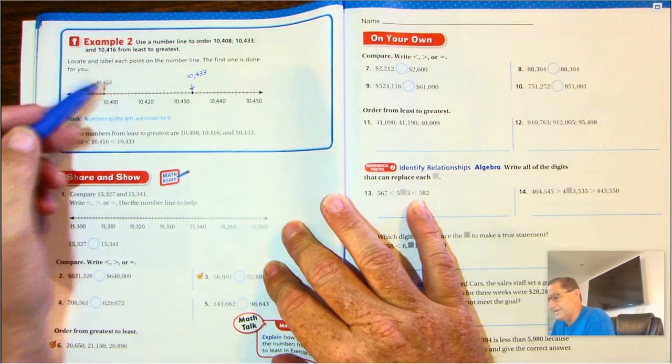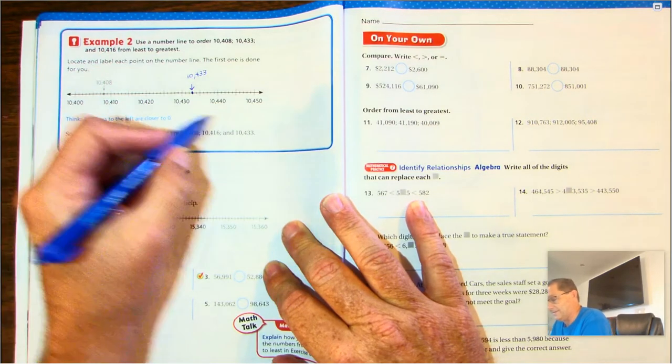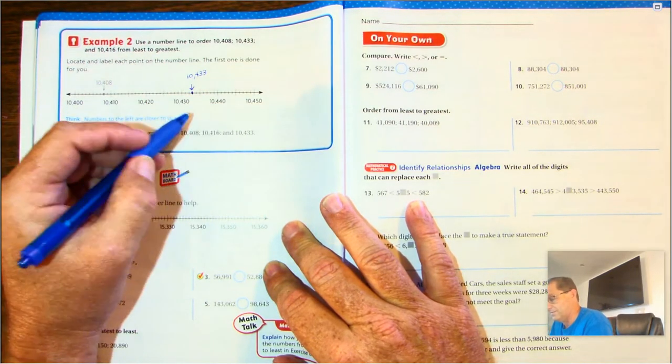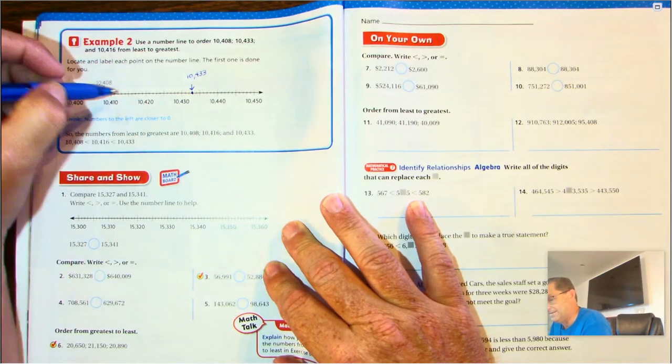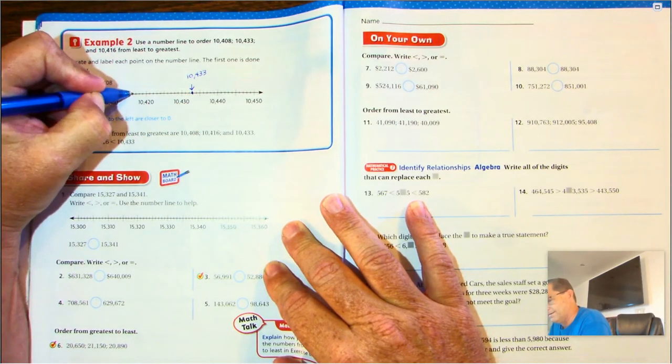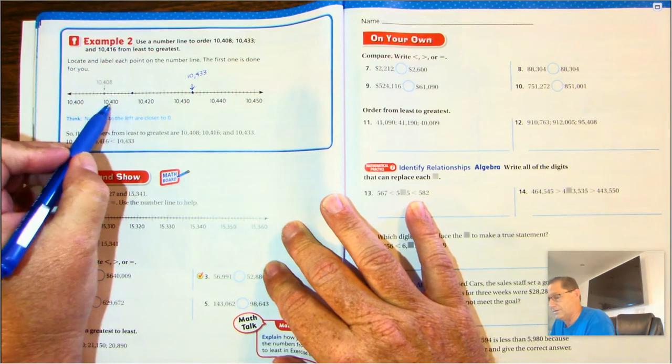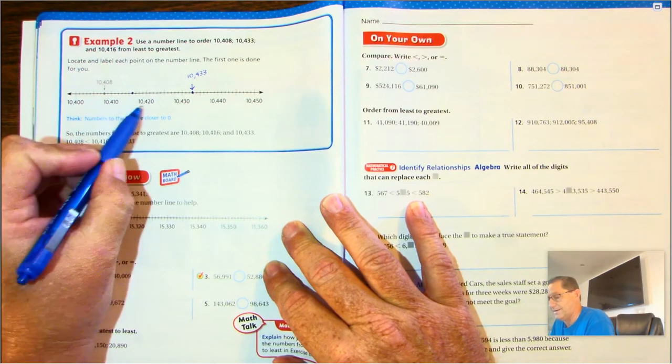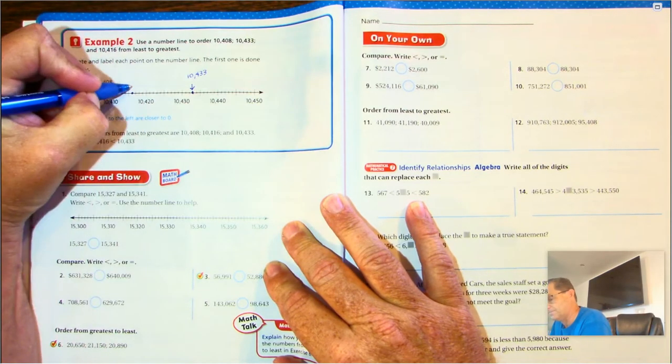And then 10,416. 10,416 would be right here. It's going to be in between 10,410 and 10,420.